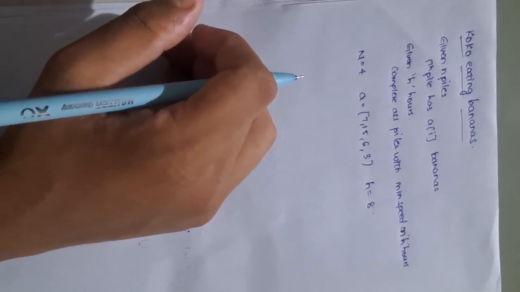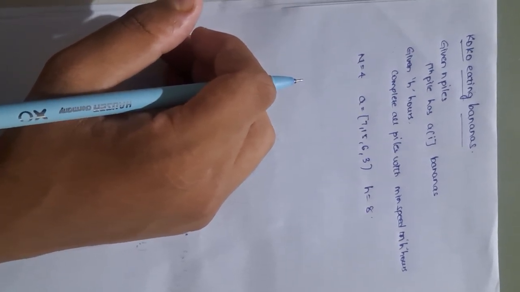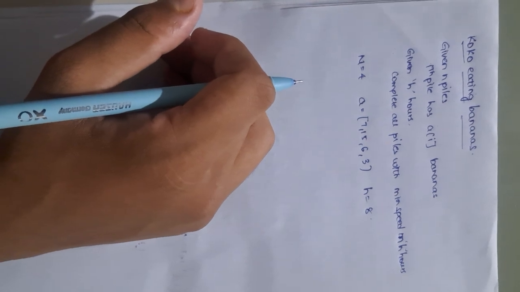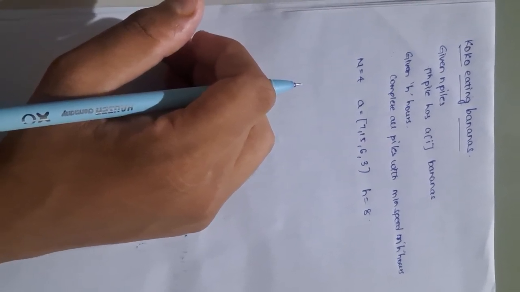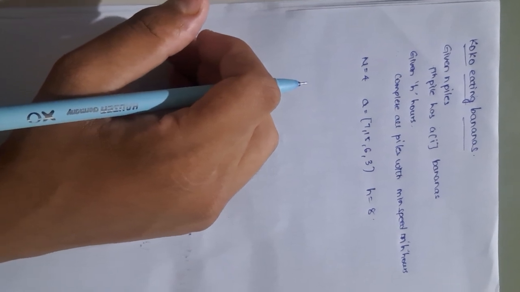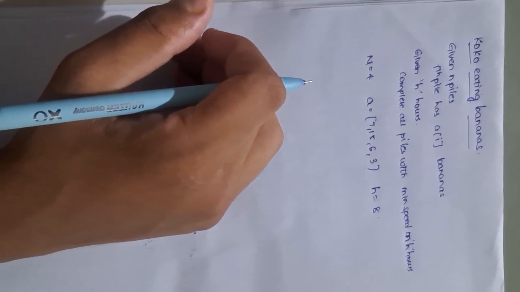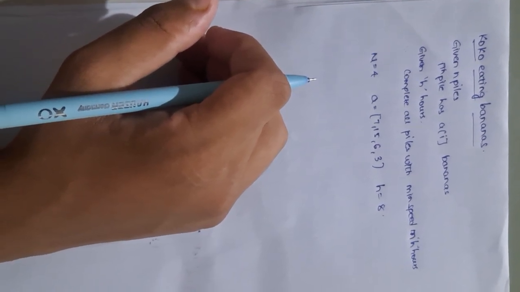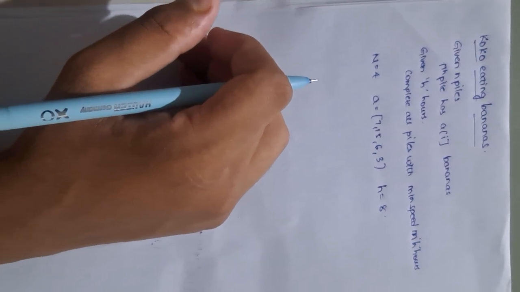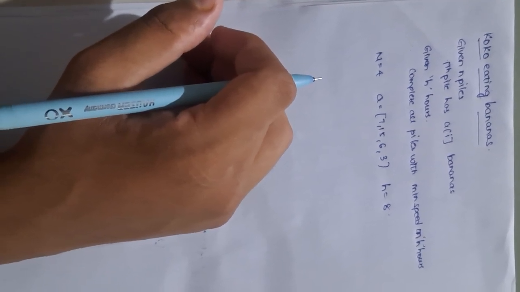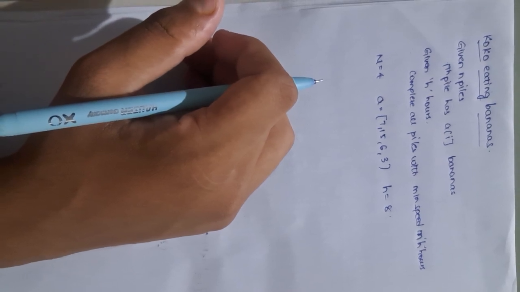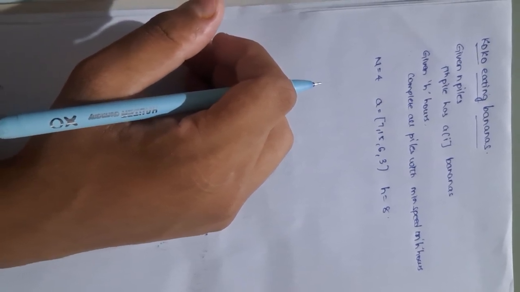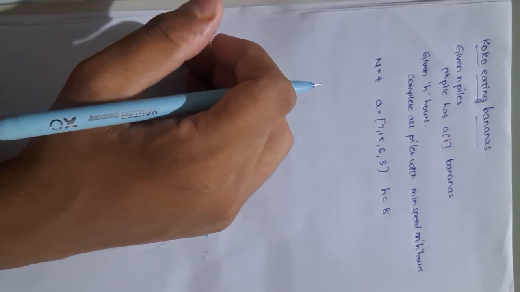It is given n piles, basically an array, and the ith pile has some number of bananas. Koko must eat all the bananas within a stipulated time of h hours. So we should find the minimum speed with which Koko can eat all the bananas within h hours.